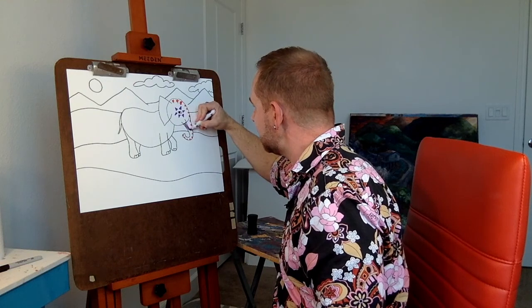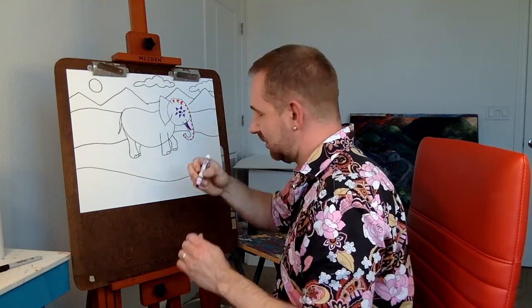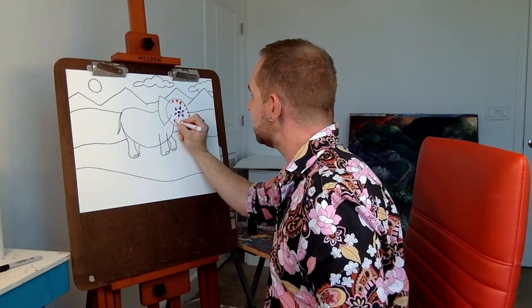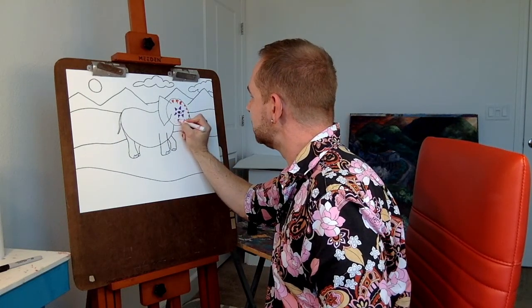And color in the tusk. I'm going to make some little dots on the cheek. There's no rules. You do anything you want here. You just have fun. That's really what pattern is all about.